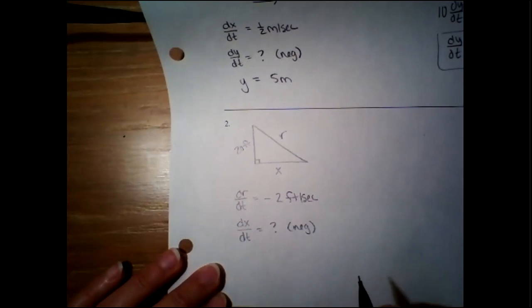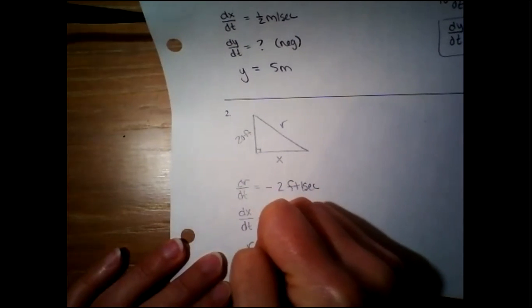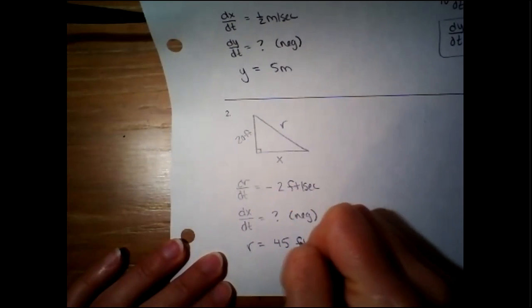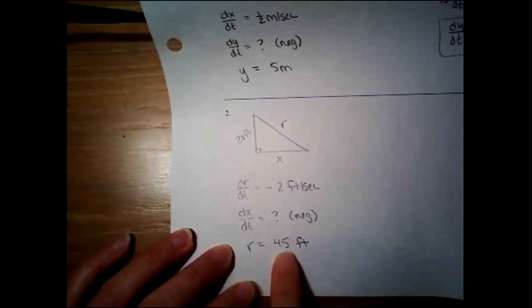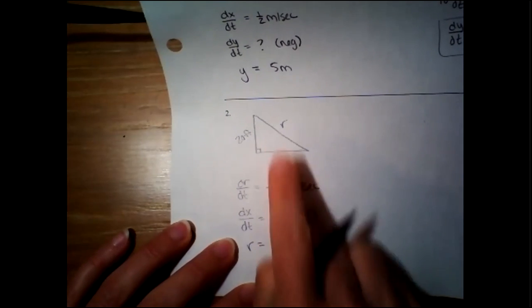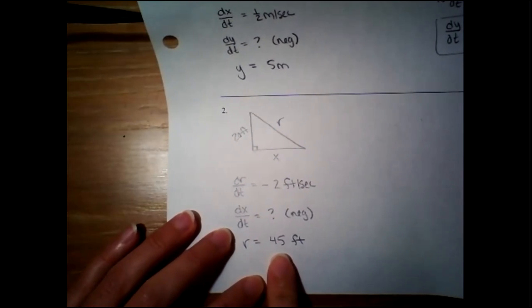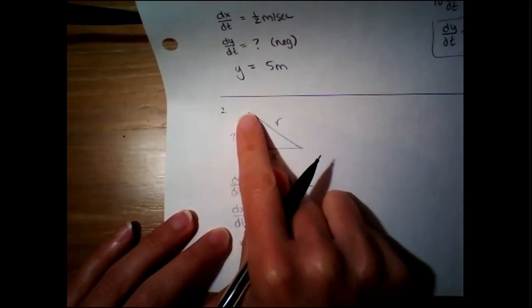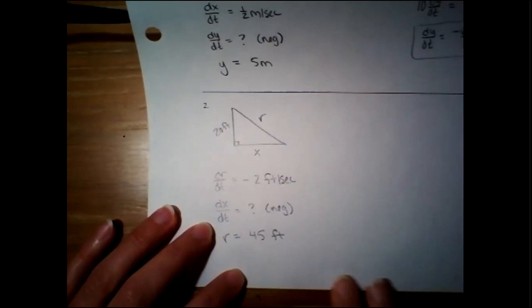And then again, you have to pause at a certain moment. Everything's moving. We can only talk about one moment at a time. So it said when the rope is 45 feet out. So we're going to pause at that particular moment. But you can't put 45 in the picture because it's not 45 feet all the time. That's just the moment that we're pausing at. The dock is always 20 feet. It doesn't matter what the time is. It's not going to change.